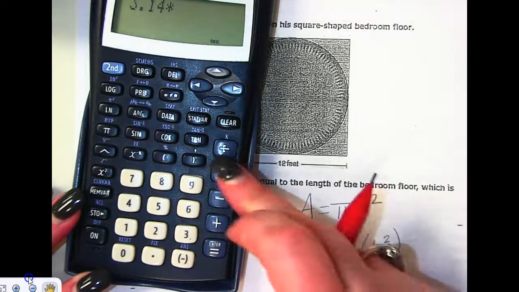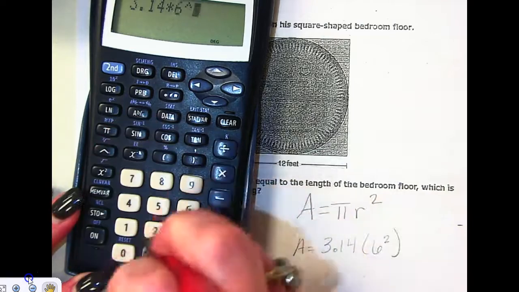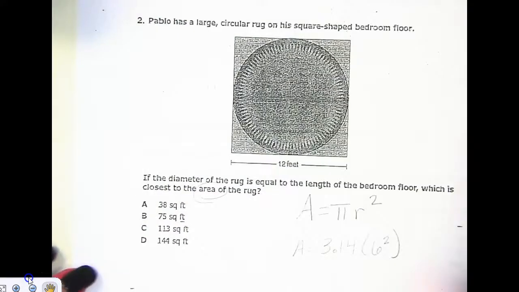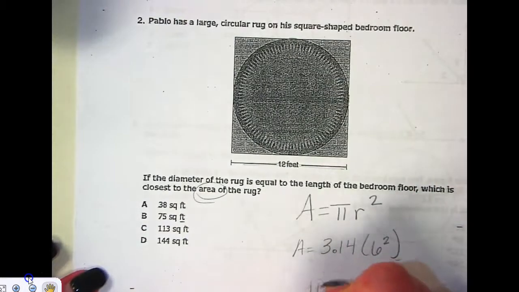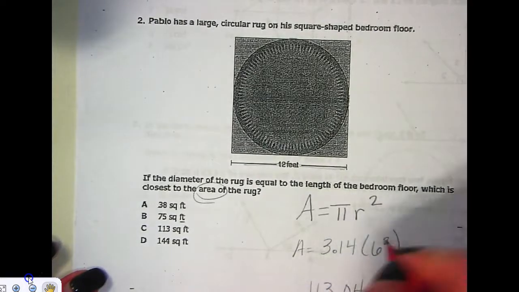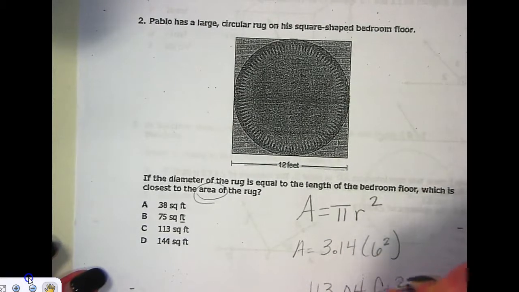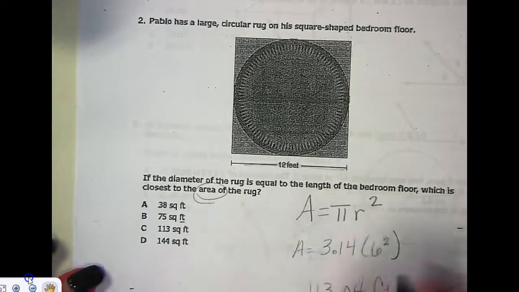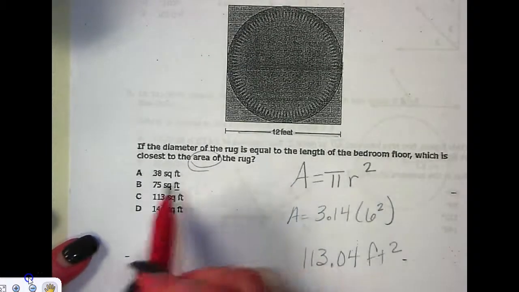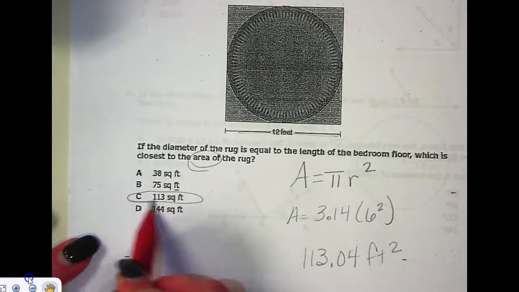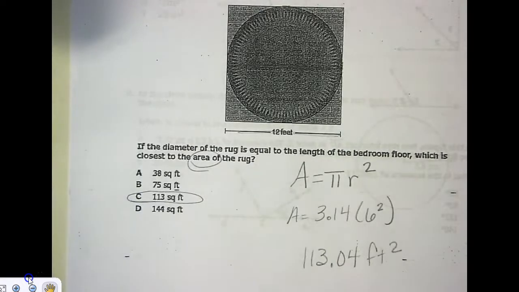3.14 times 6 squared, 113.400 feet squared. Or they wrote square feet, which is the same thing. And so it says which one is the closest, so your answer would be C. What do you think the most commonly missed incorrect answer was? D. Why do you think it was D?